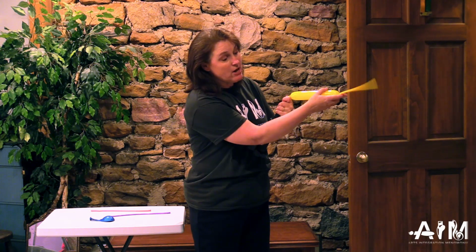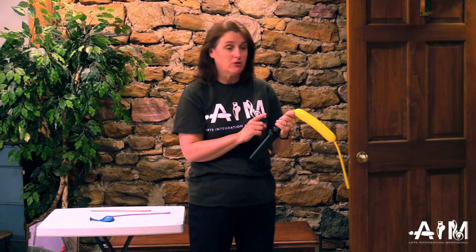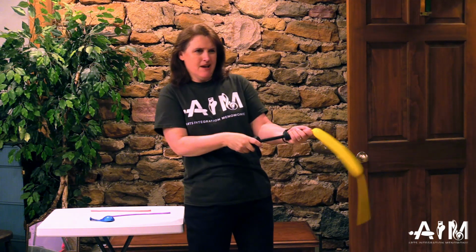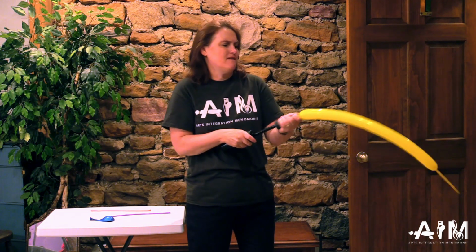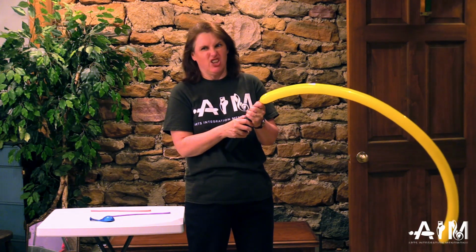All right, you see how long the balloon is, right? We pump some air into it. Let's see, how many pumps do you think it will take to blow up this balloon? Yes? 4? 2? 10? Okay, here we go. Ready? 2, 3, 4, 5, 6, 7. It's full, isn't it? 7.